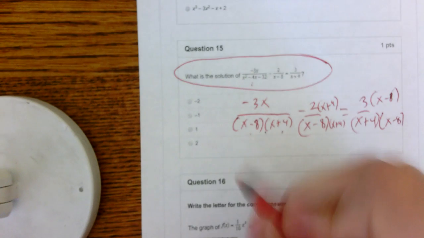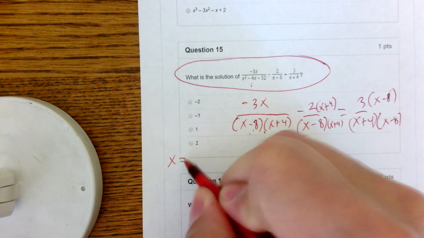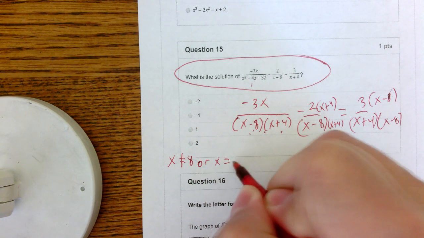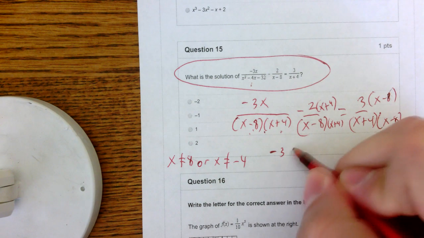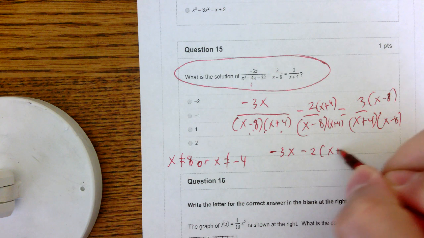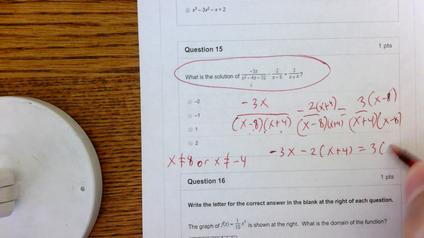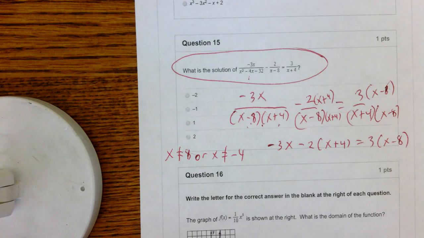And then we have to find out where it's undefined. So x cannot equal 8, that would give the denominator 0, or x cannot equal negative 4. Okay. And then you would just multiply by the denominator, and that would leave us with negative 3x minus 2 times x plus 4 equals 3 times x minus 8.